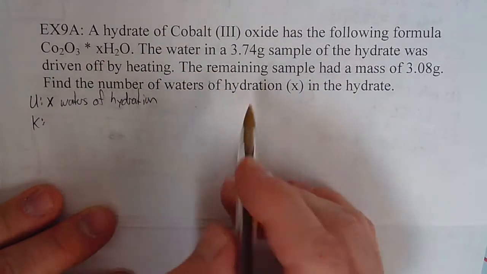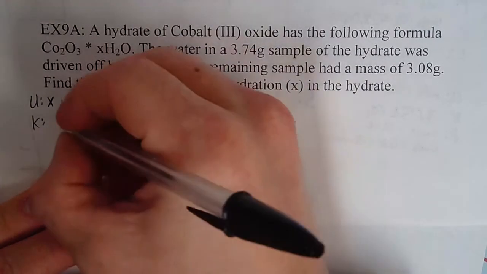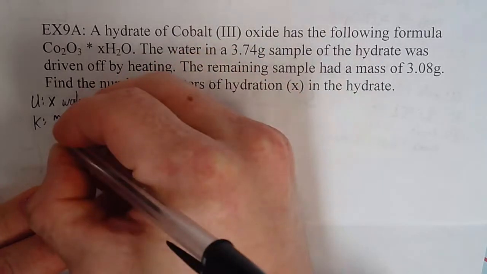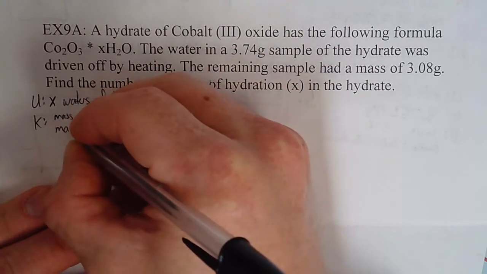Let's see, the knowns here. I know the mass with water, and I know the mass without water.